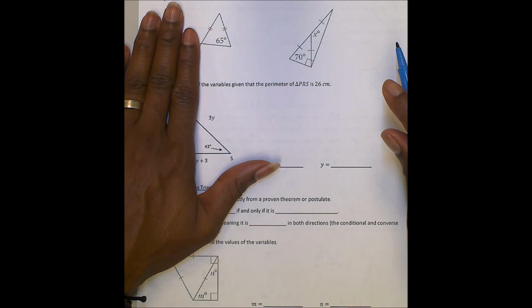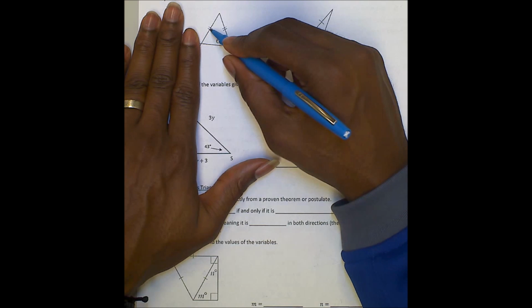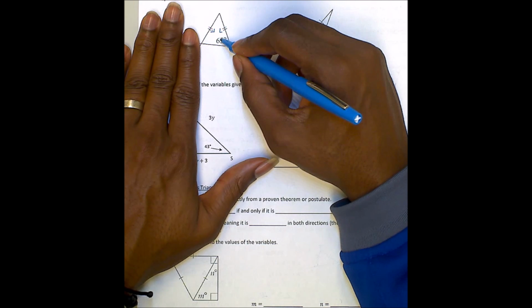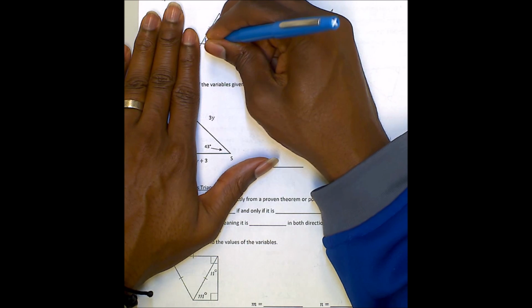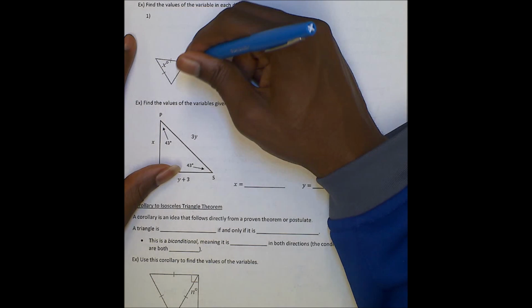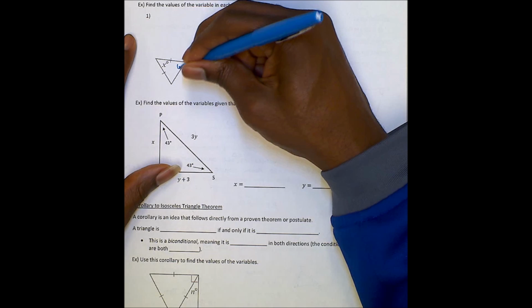Okay, so this is an isosceles triangle. These sides are congruent. That means that these angles should be congruent. So if this is 65, this has to be 65. Okay, still see that bow tie type shape. And remember that with those bow tie type shapes, always looking for vertical angles. And so these vertical angles are congruent.